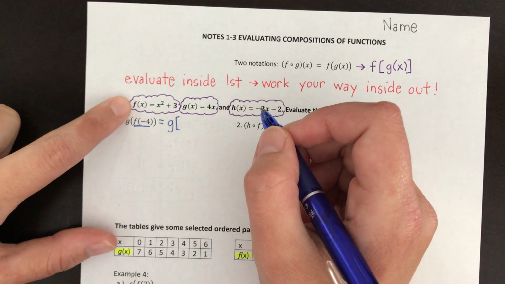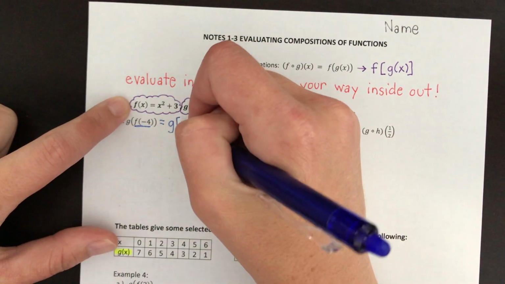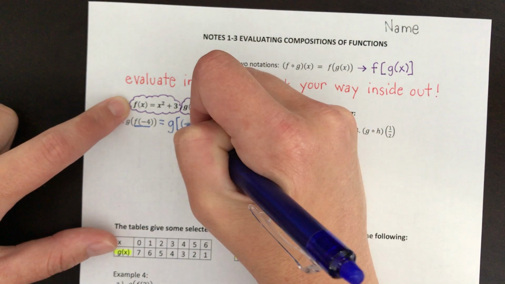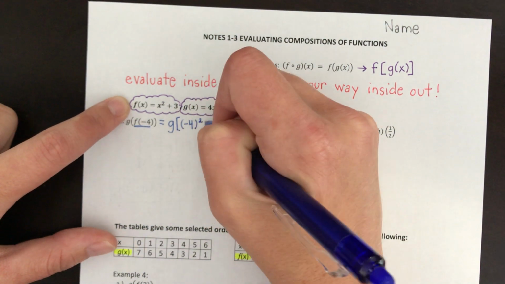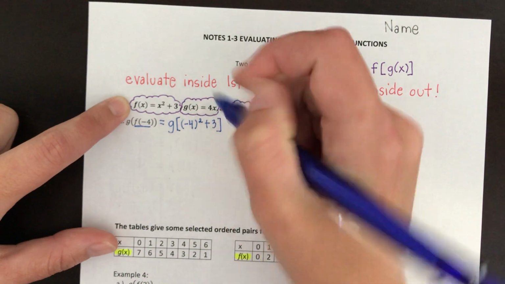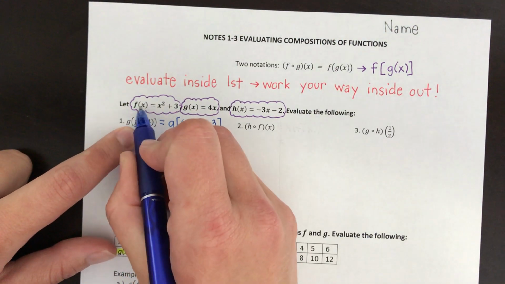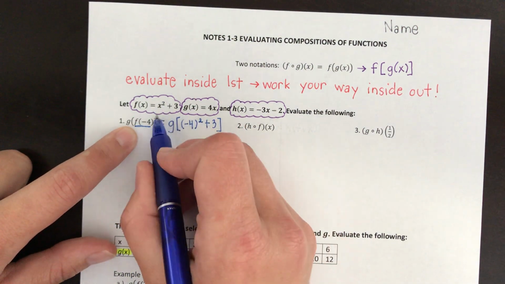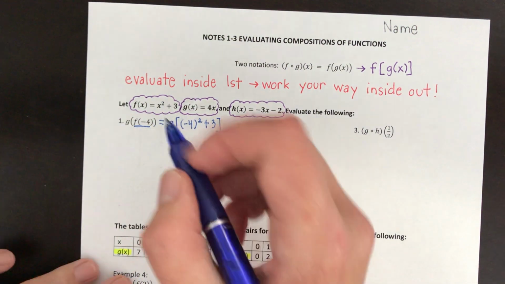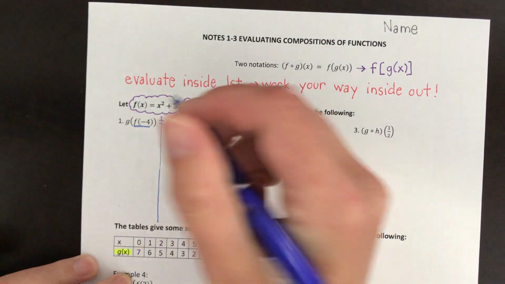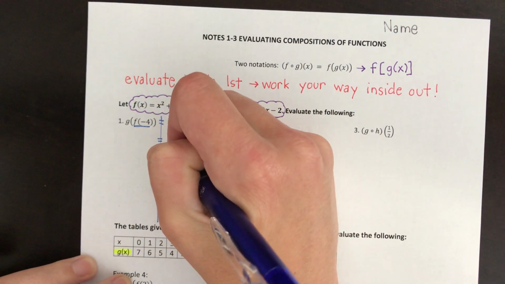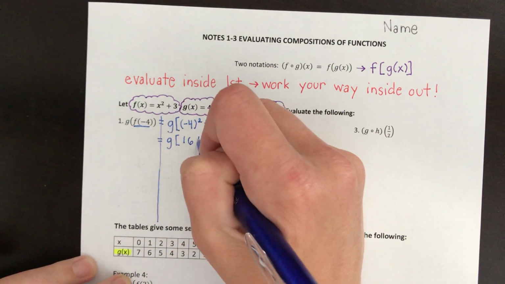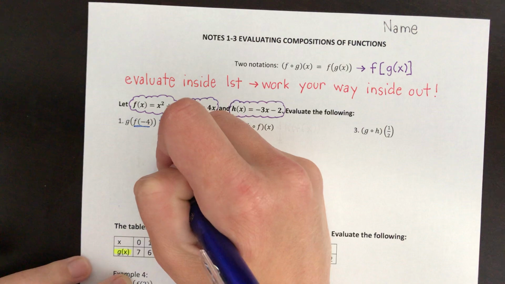So that means I'm going to come over here to the function f, and instead of writing x squared plus 3, I'm going to write negative 4 squared plus 3 because, of course, I'm plugging in negative 4 into the function f where I see x. So this is the function f, but where I saw x, I plugged in negative 4. And then I'm just going to simply evaluate that. So I've got g of, and negative 4 squared is 16, so 16 plus 3.